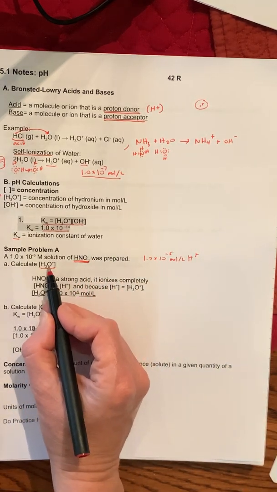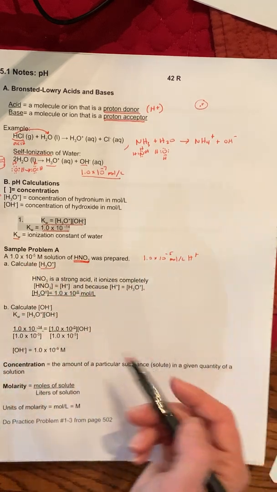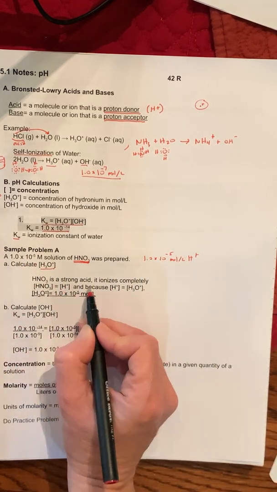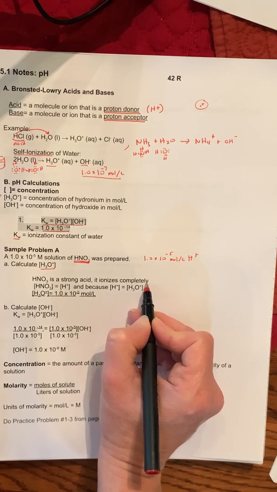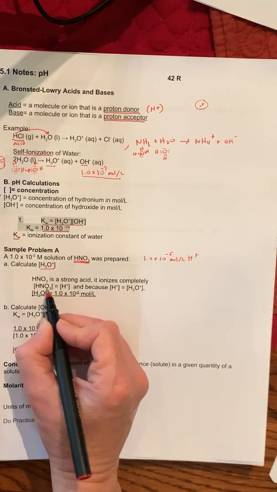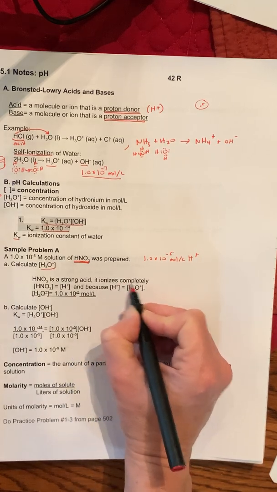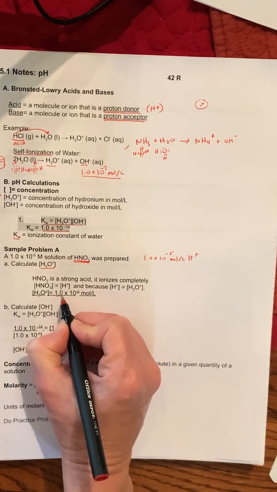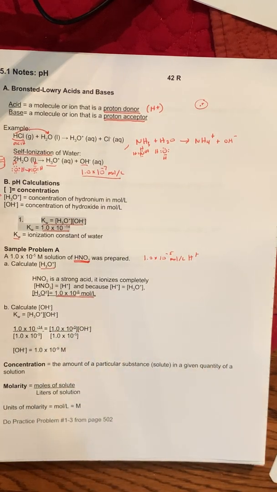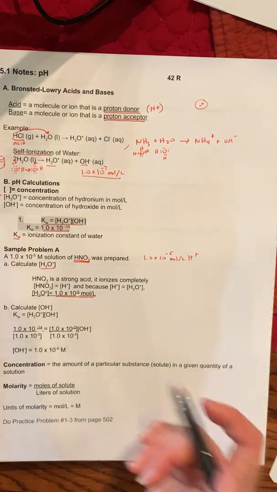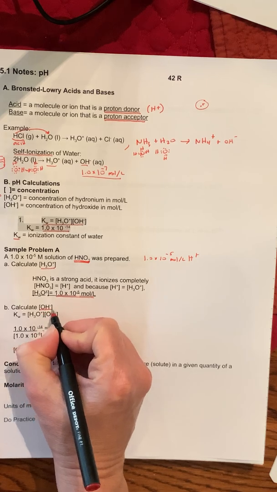So the H3O plus is going to be our starting concentration. HNO3 is a strong acid. It ionizes completely. So HNO3 is going to give off H plus. That H plus is going to combine with the water to give us H3O plus, so it's just the given number. Okay, second part. Now we want to find how much hydroxide was in there.